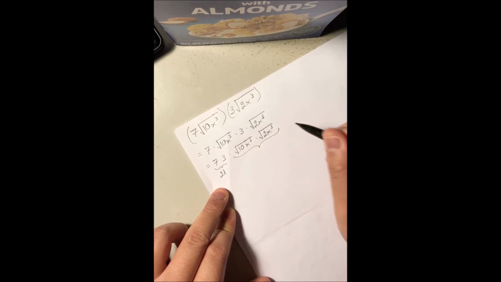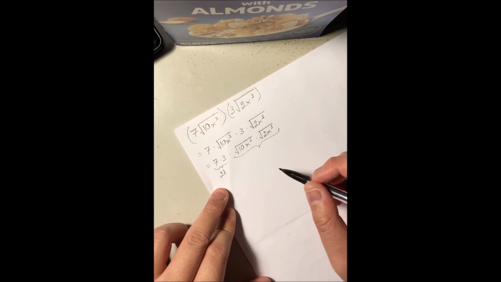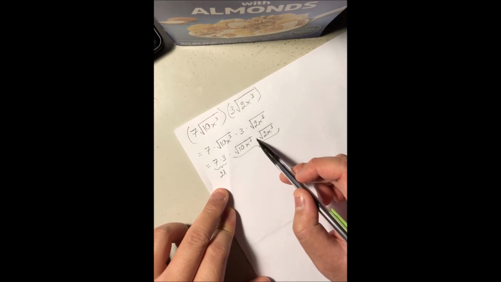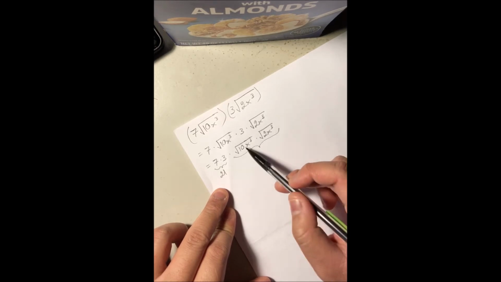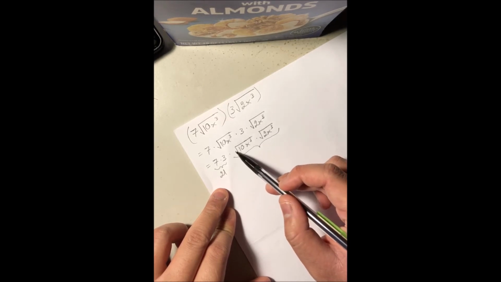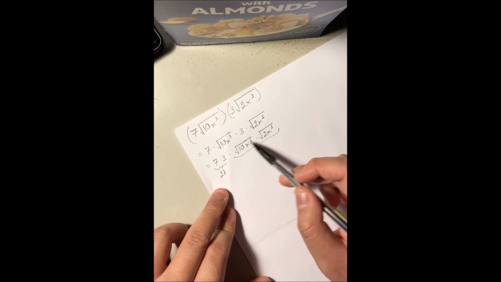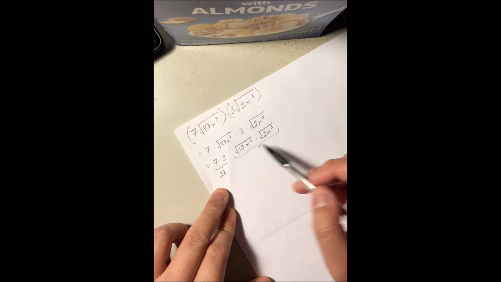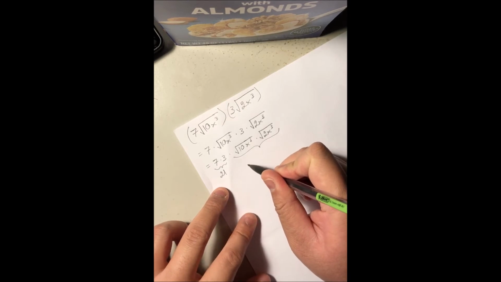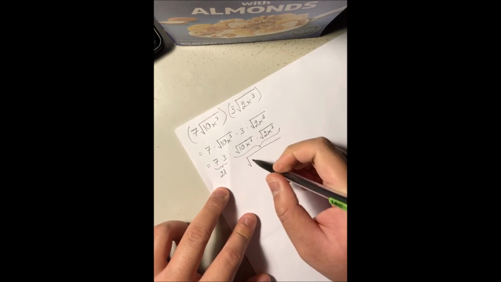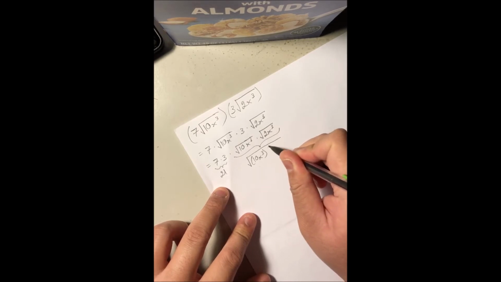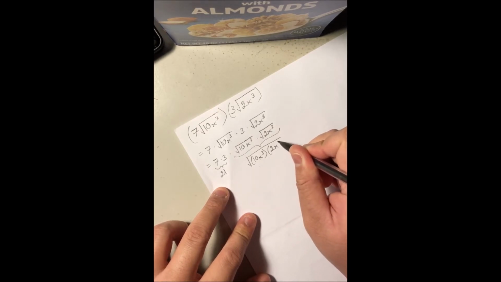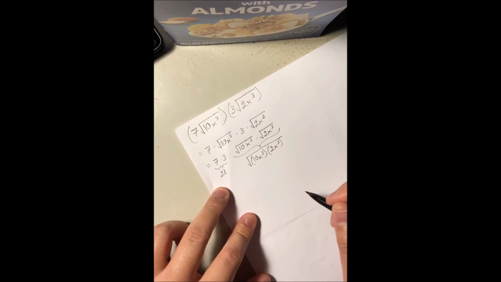Square root of 10 times x to the third, multiplying square root of 2 times x to the third. Well, you only have multiplication of these two radicands, and these two radicands have exactly the same square root, so we get to multiply them under one common square root. So we get 10 x to the third times 2 x to the third.